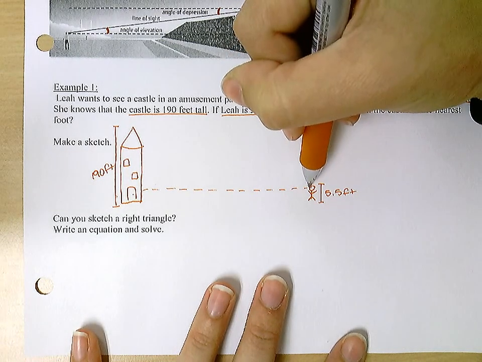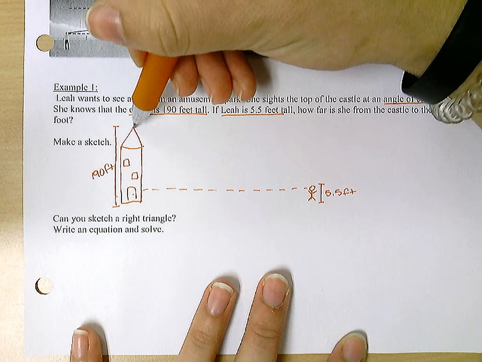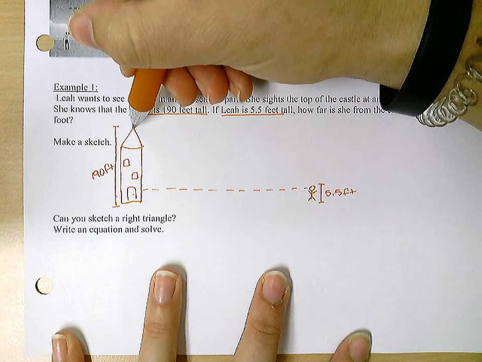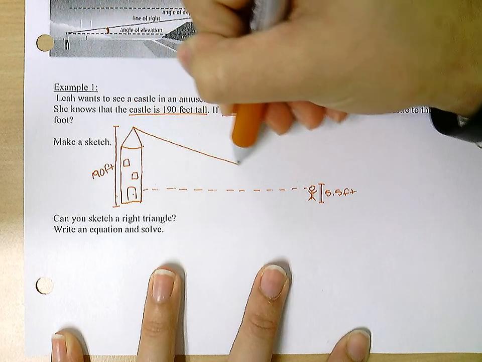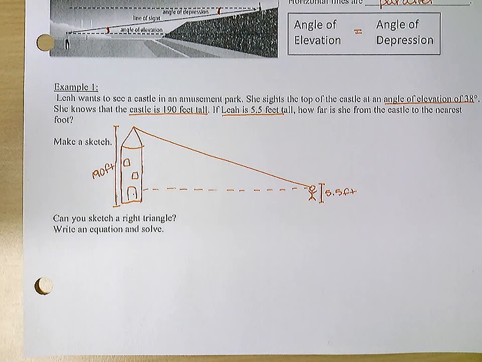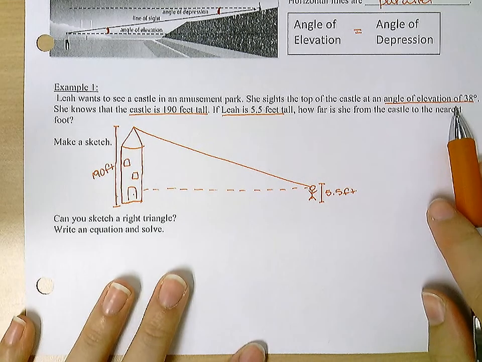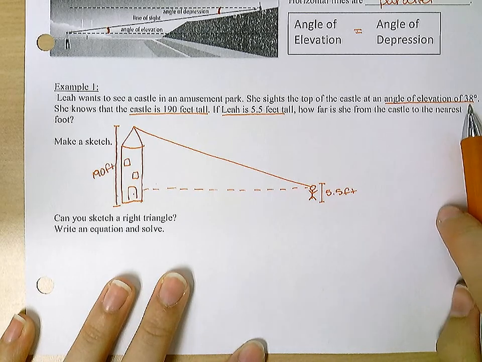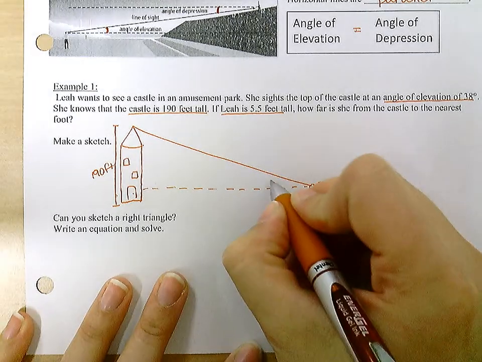So I need to go from her eyes here to the top of the castle. Okay, so that angle I created between the horizontal and her line of sight is the angle of elevation, and I would label that 38 degrees.